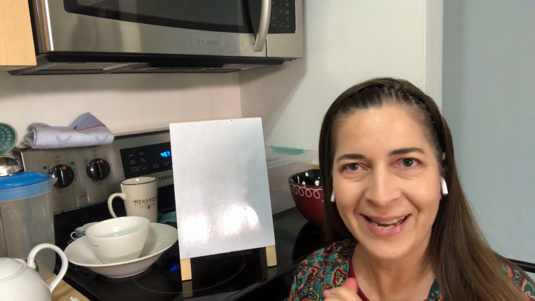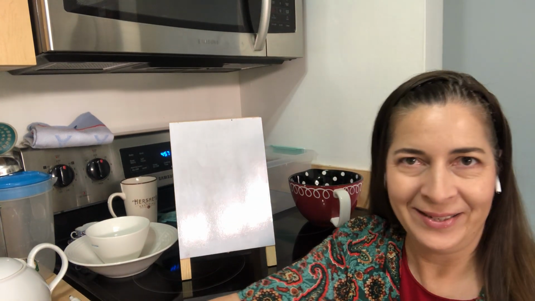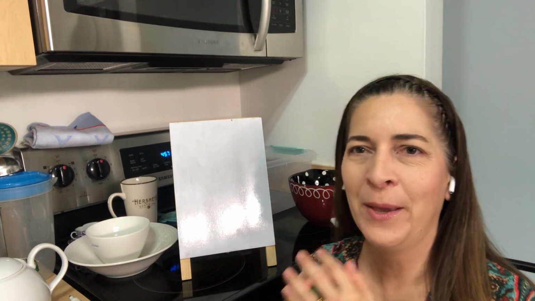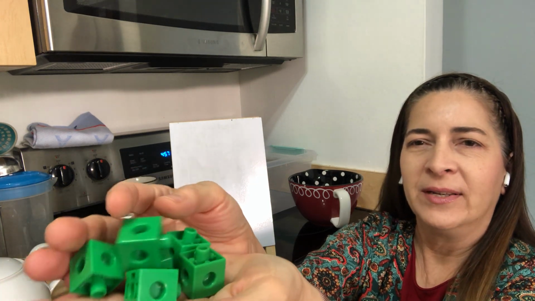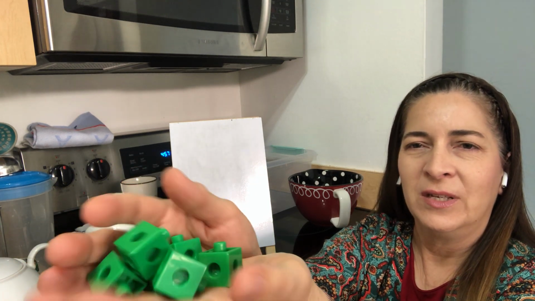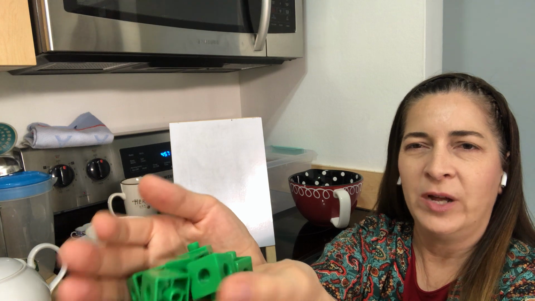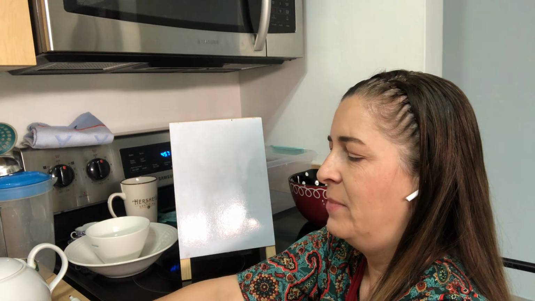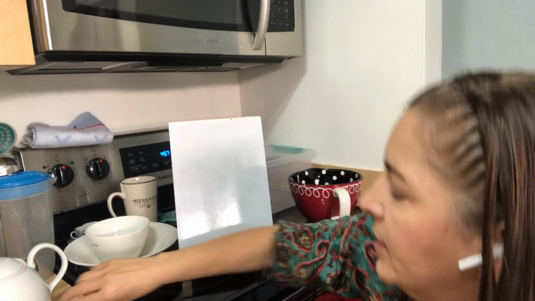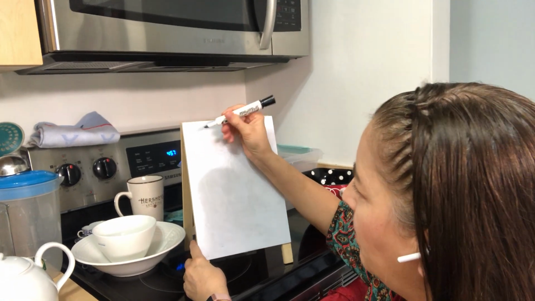We're in the kitchen today for math because it might get a little messy in here in a few minutes. But first of all, I'd like to show you that I brought some Unifix cubes. And if you have some like these, you're welcome to stop the video, bring them, and do these activities with me. So this is the first one we're going to do.